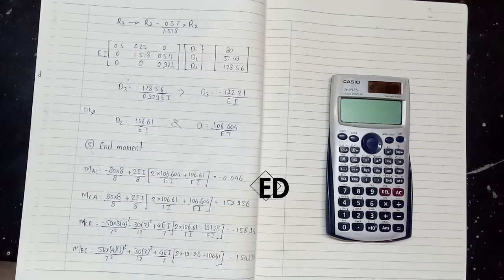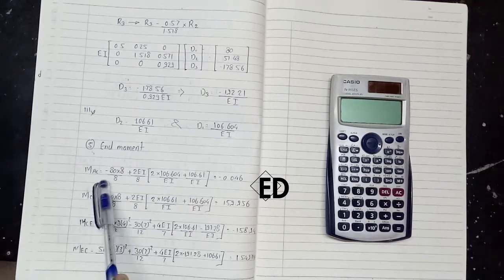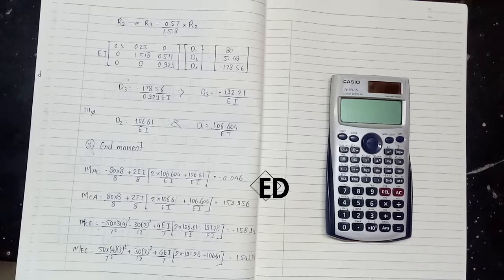Directly putting in all these values we get minus 0.046, the moment from A to C.